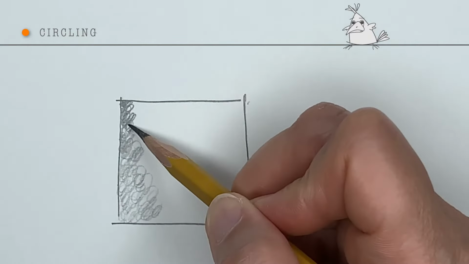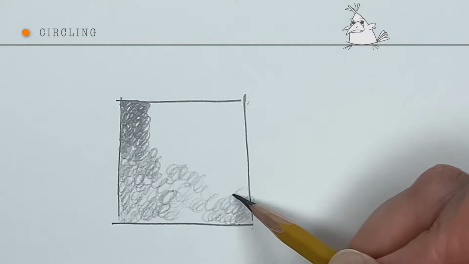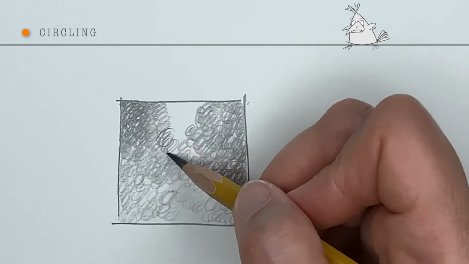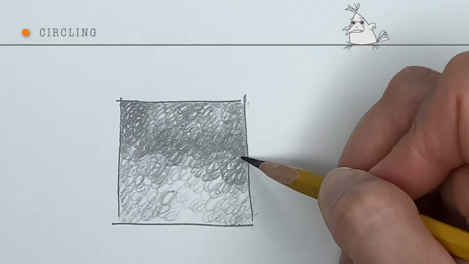Circling is a loose application of continuous strokes with circular motions. Layering and applying different pressure will generate a range of smooth tonal values.